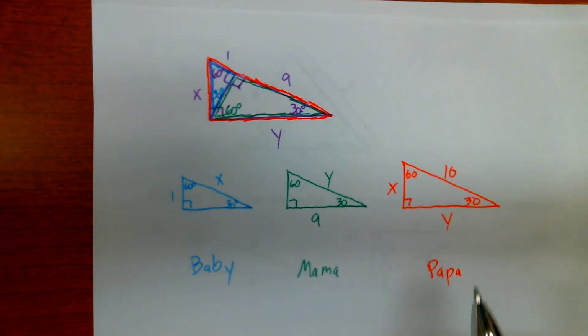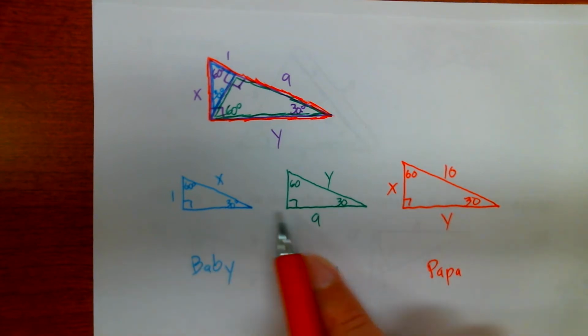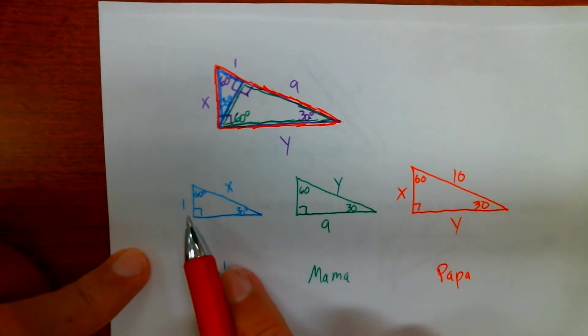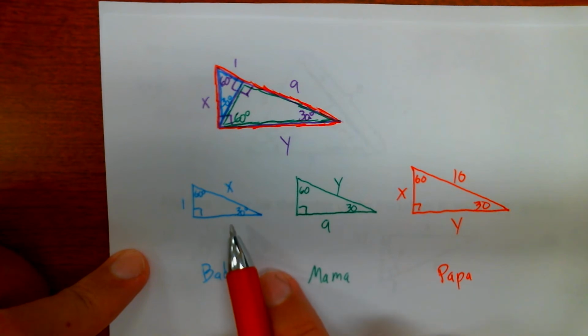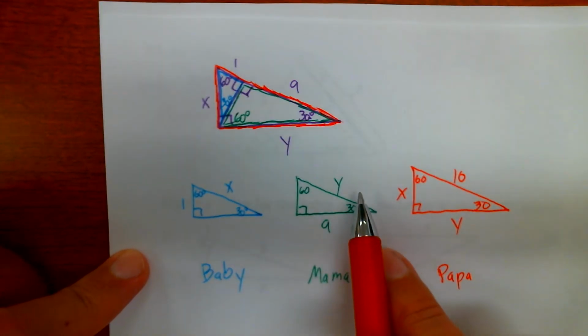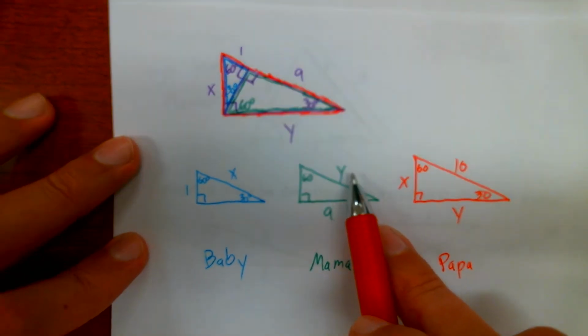So I've labeled everything as much as I possibly can. All right, so now it's time to set up our proportions. All of these triangles are similar because of angle-angle similarity. So I can say that the left piece over the left piece equals the bottom over the bottom, which equals the hypotenuse over the hypotenuse, and I can start setting up proportions.